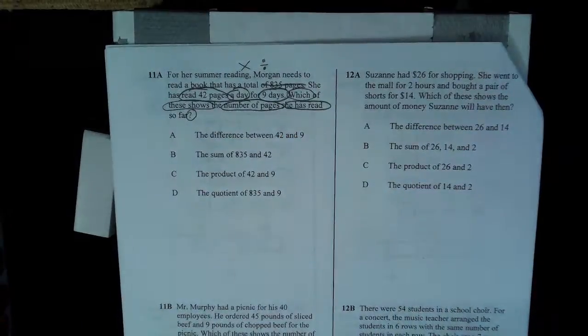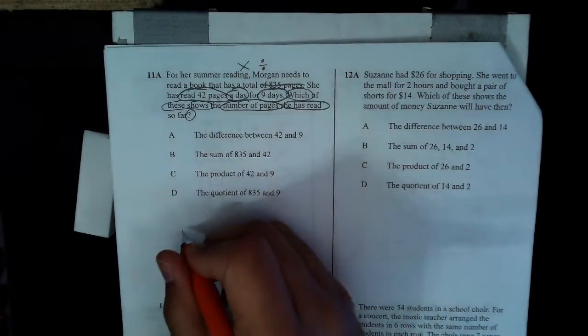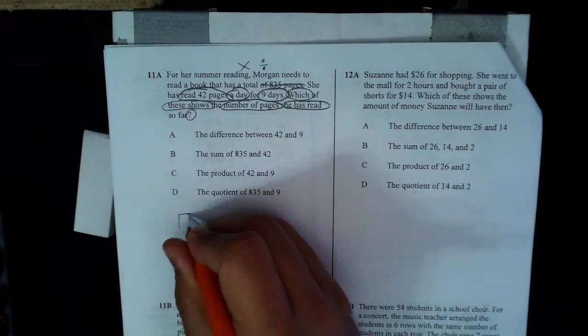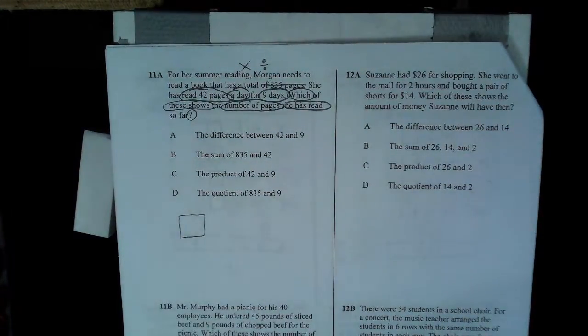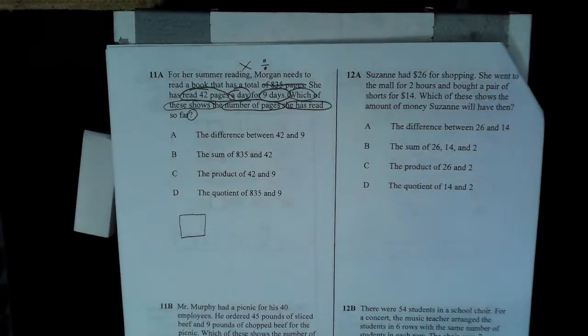So let's think about what she's doing here. I'm going to pretend this is one day, a day on the calendar. In that one day, how many pages was she able to read? Ezekiel?